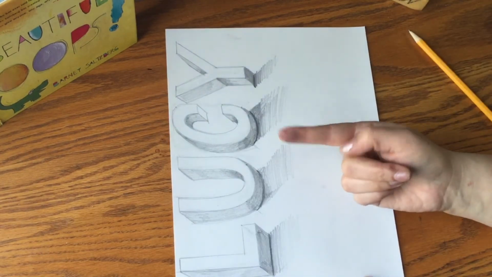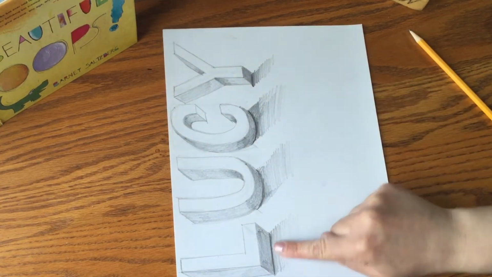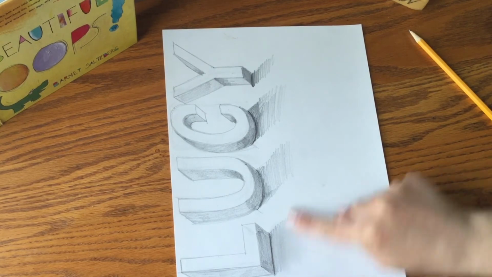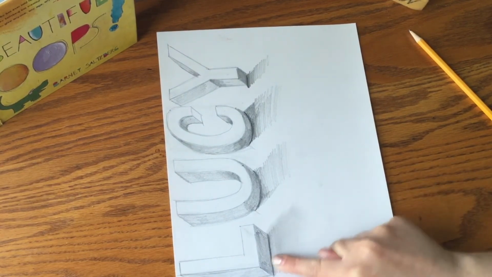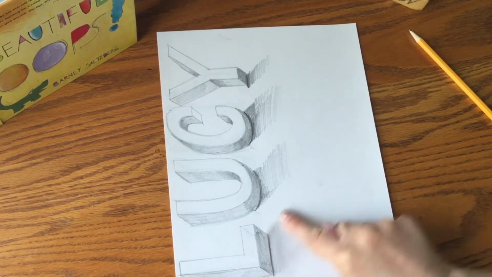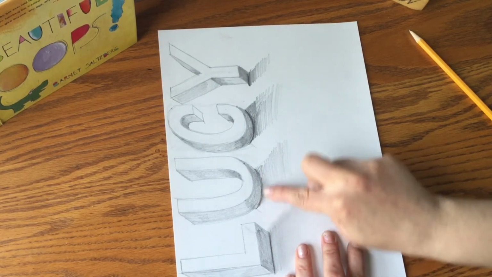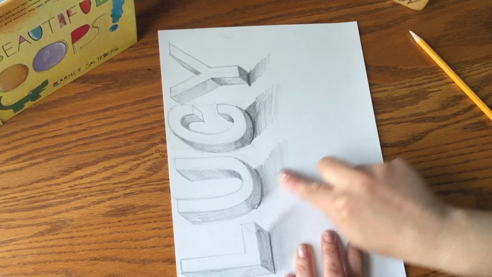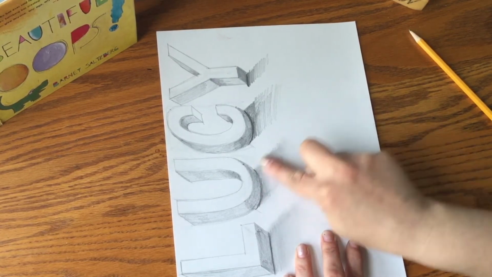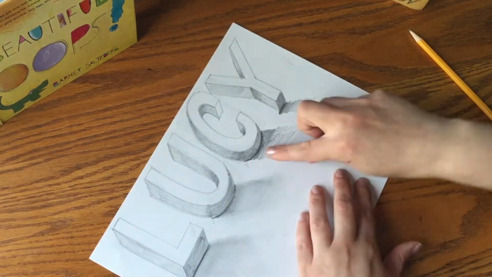Now I take my finger and press into the paper to blend it a little bit. I'm still going in that direction, that angle we did coming off of the bottom. I'm not going this way. I'm staying inside that space, and as I come down, I'm still following that angle.